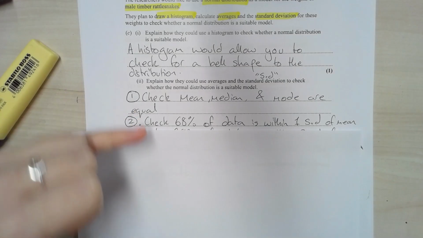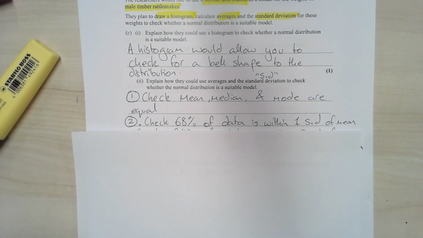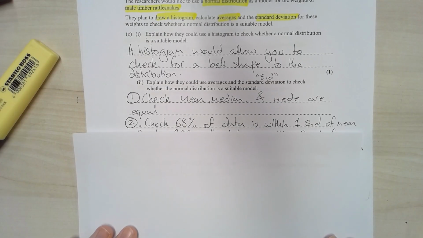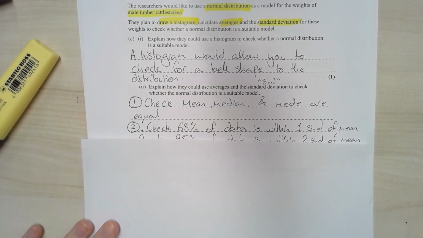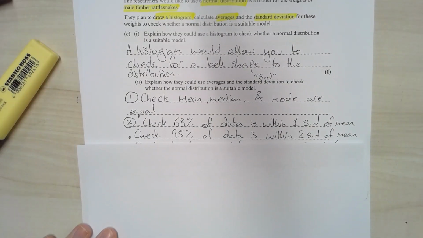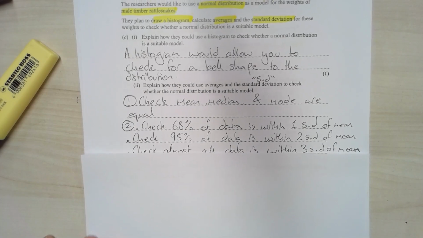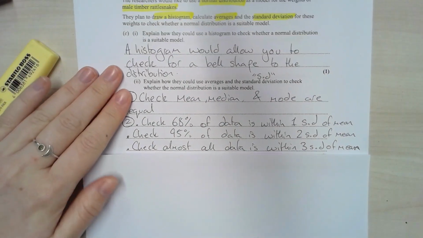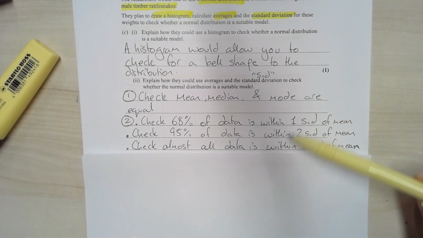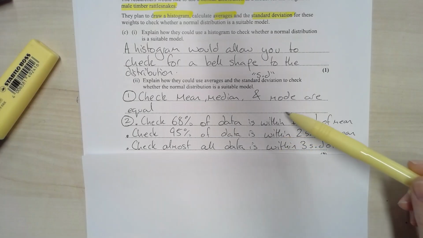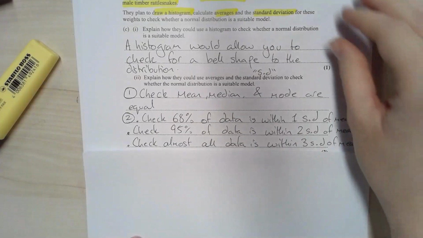We would have to say one of the points, we couldn't say all 3 points, but we'd have to say one of the points here in order to get a mark. We could check that 68% of the data is within 1 standard deviation of the mean. We could check that 95% of the data is within 2 standard deviations of the mean. Or we could have said that we could check that almost all the data is within 3 standard deviations of the mean. Now here, if you put these 3 points, you would get maximum 1 mark. One of these points would give you a mark.